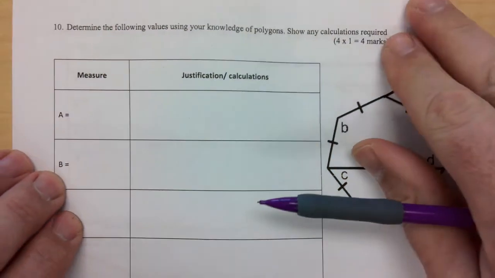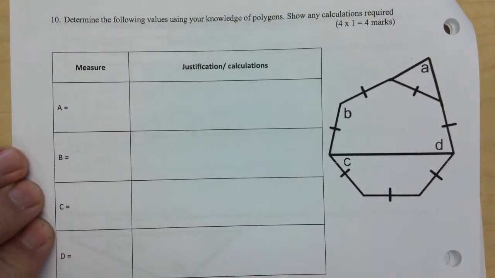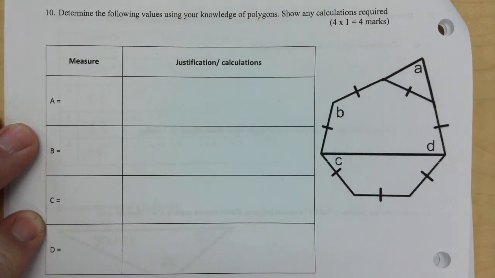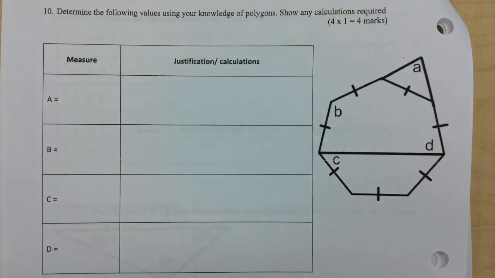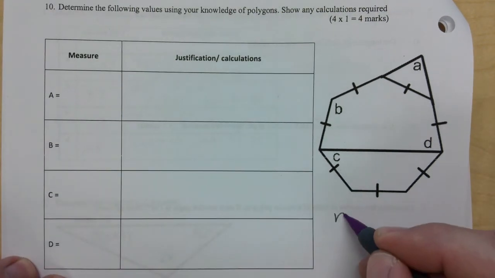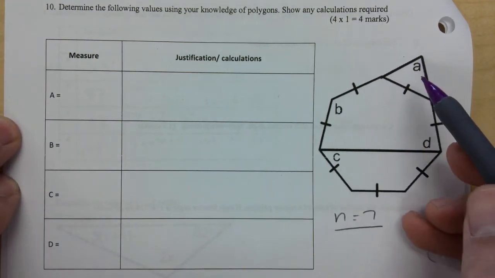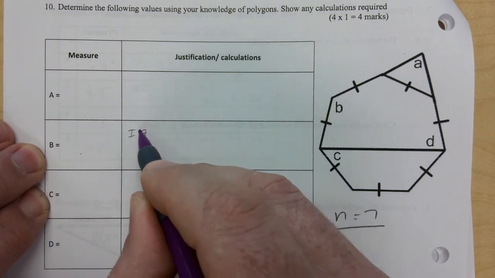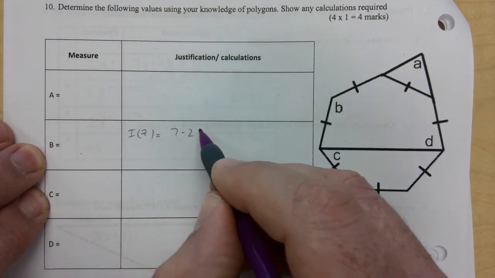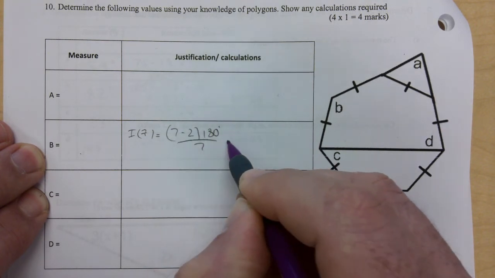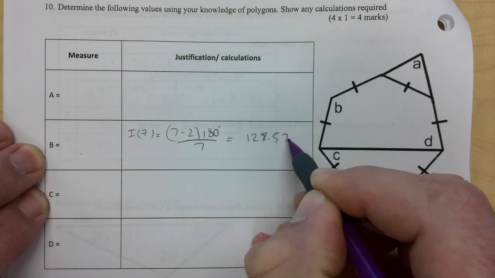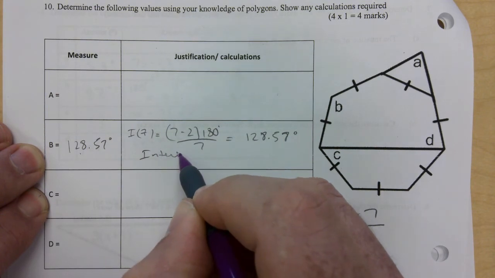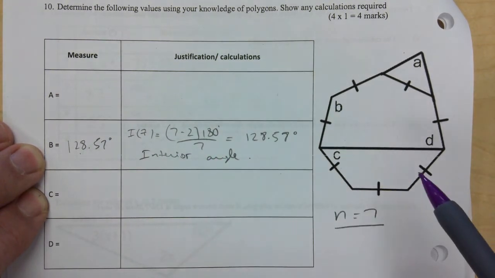This one, hopefully the bell is going to go, so don't mind it. What you had to do here is find the interior angle of that heptagon. It was a heptagon, n is equal to 7, right? So B here is actually the interior angle. So it would be I of 7, which would be 7 minus 2 times 180 over 7, and that gives you 128.57 degrees. Okay, 128.57 degrees, and it's the interior angle. That would have been your starting point for sure.